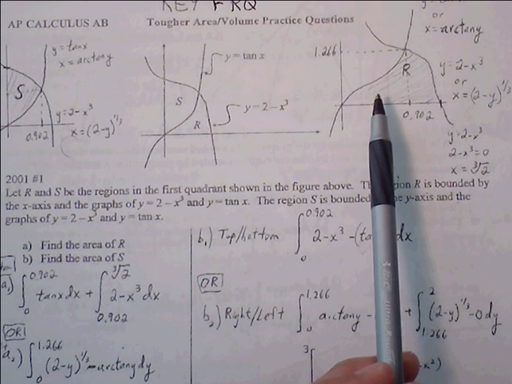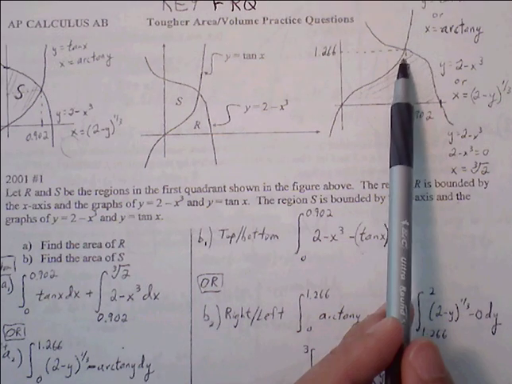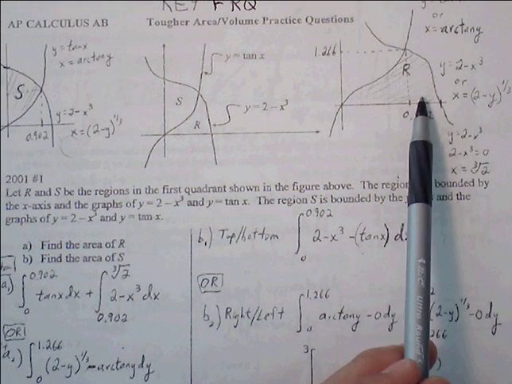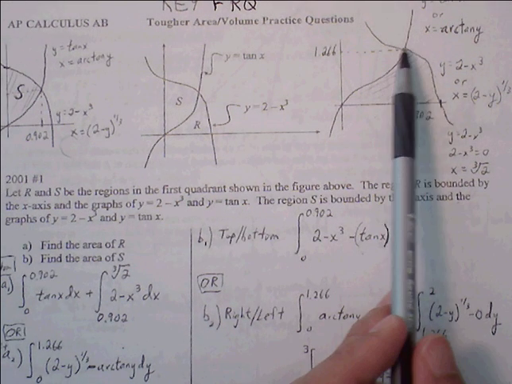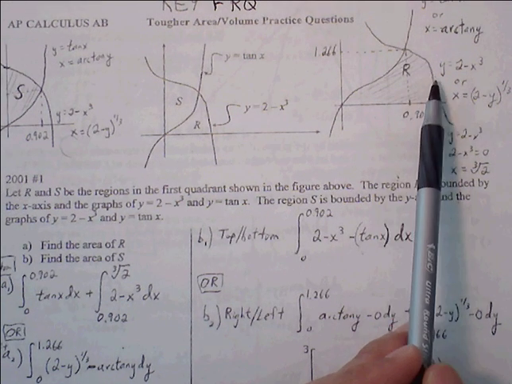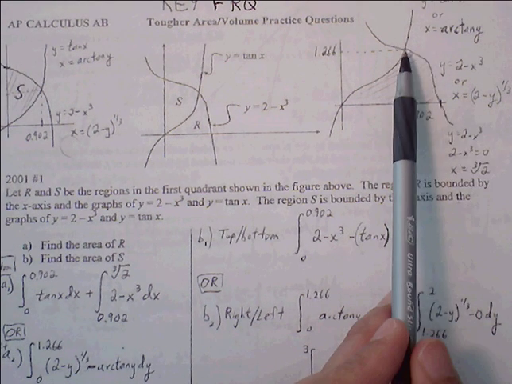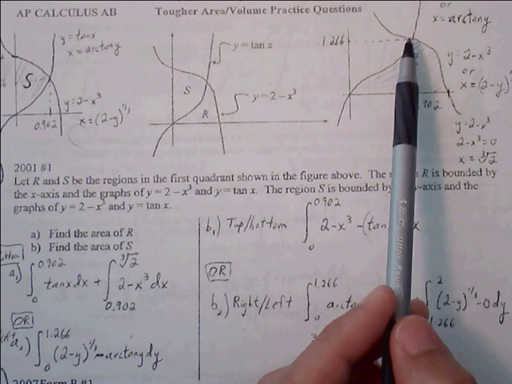So we could rely on just one equation, right minus left. But if we do right minus left, we have to make some adjustments. The equations have to be in terms of y, so it has to be x equals an equation. So let's walk through that as well.